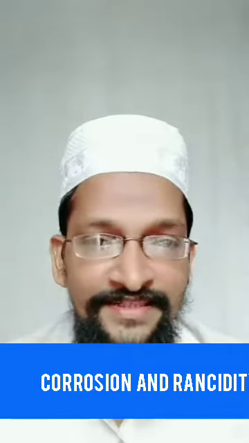The next one is corrosion and rancidity. What is corrosion? When a metal is exposed to open air, it is attacked by external agents such as acid, moisture, etc. Then the metal becomes corroded, and the process is known as corrosion. Examples: brown coating on iron, black coating on silver, and green coating on copper. The reason, and the chemical compounds forming, we also want to study there. Next one, rancidity. What is rancidity? When a food material is exposed to open air, it undergoes oxidation, and the food's taste and smell change. Then the food becomes rancid, and the process is known as rancidity.